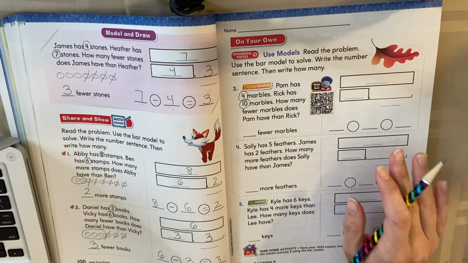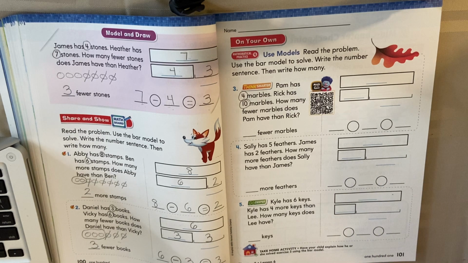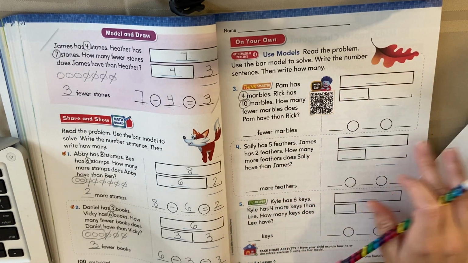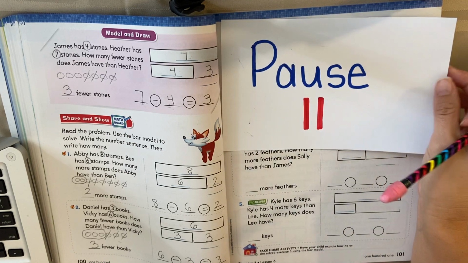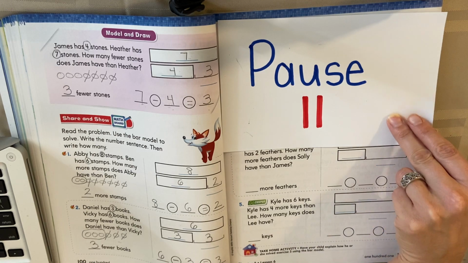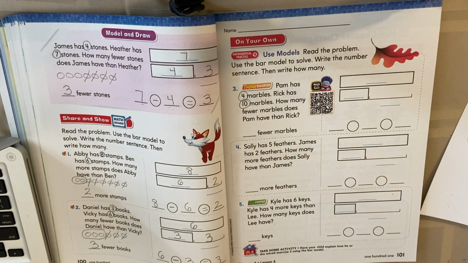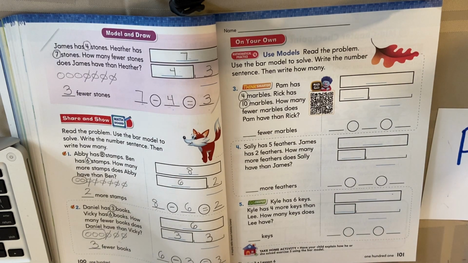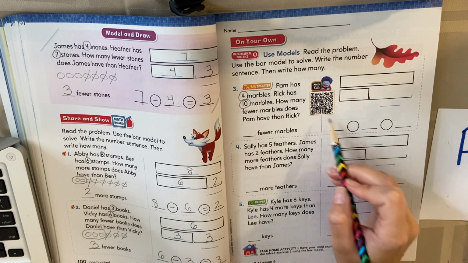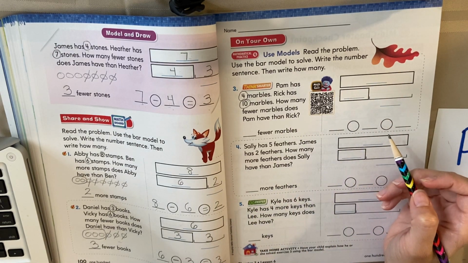Go ahead and pause. Work on filling this in. Problem first, bar model. If you're hitting play, that's because you have filled this in and you have your answer. You're ready to check your answer. If you haven't filled this in yet, then you need to pause and do that first.